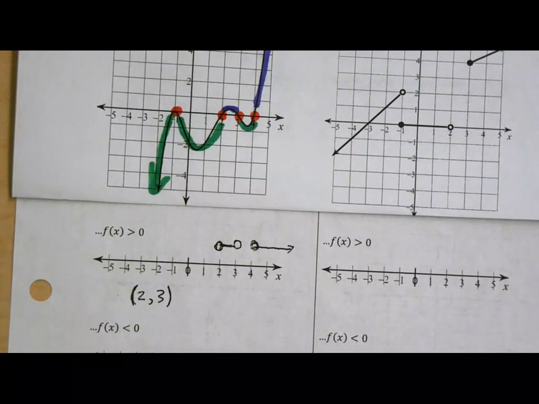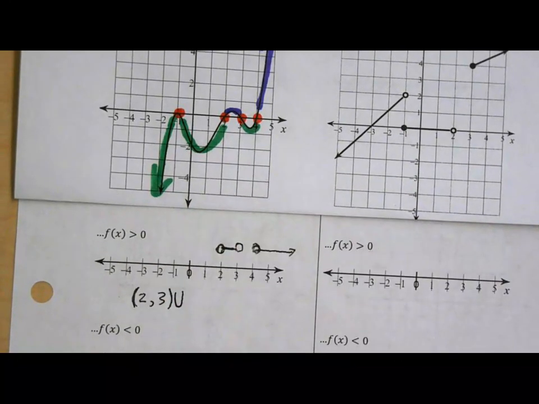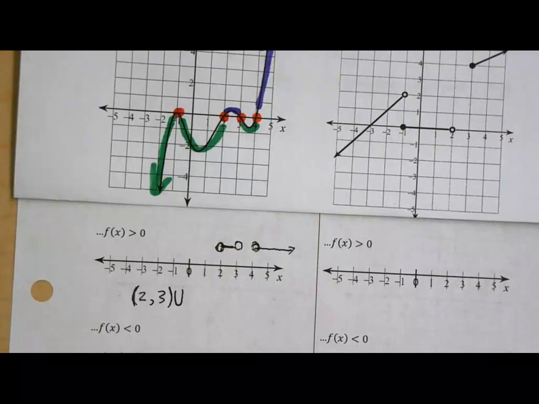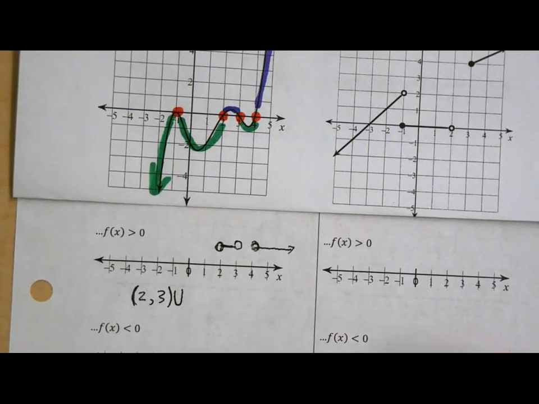And then we stitch that together with the other interval with this symbol that kind of looks like an uppercase U. It's the union symbol. Have you all seen that one before? Have you seen the upside down version too? We won't mess around with that too much. The upside down version means the intersection. We won't get into that though.